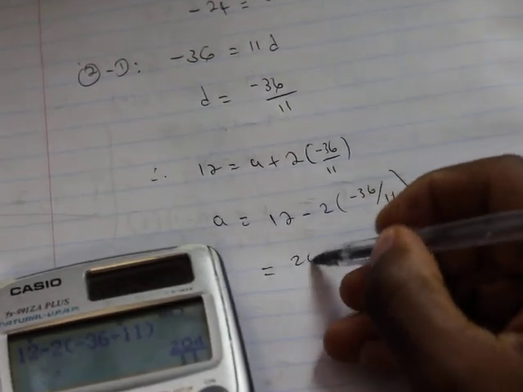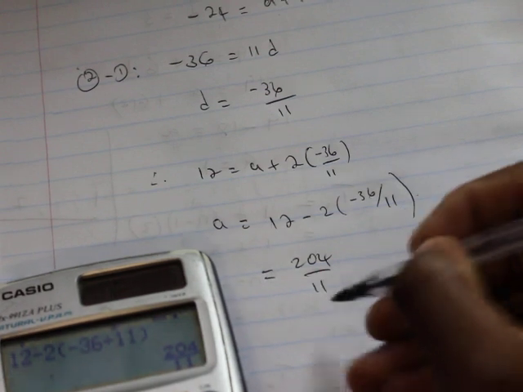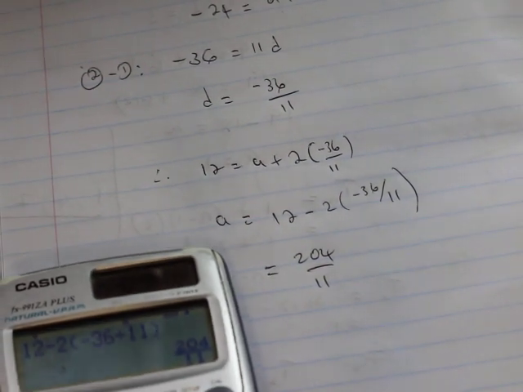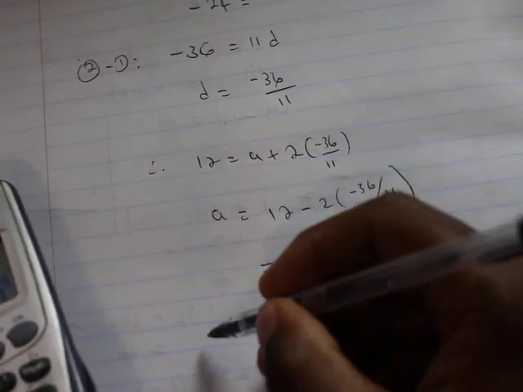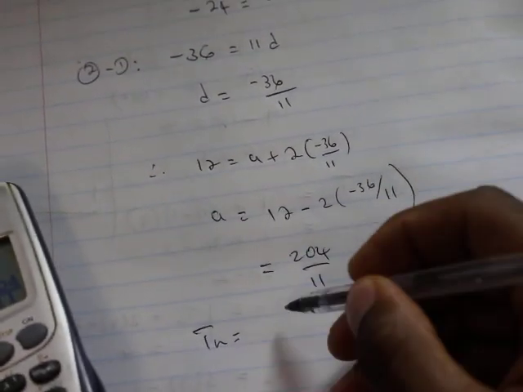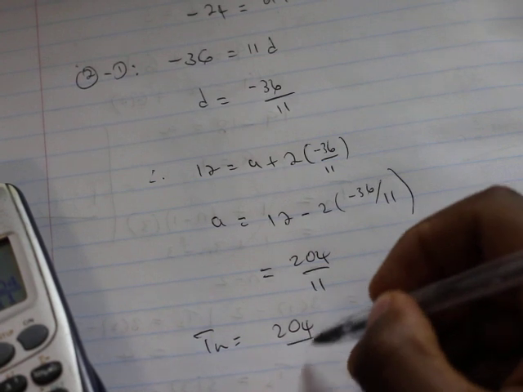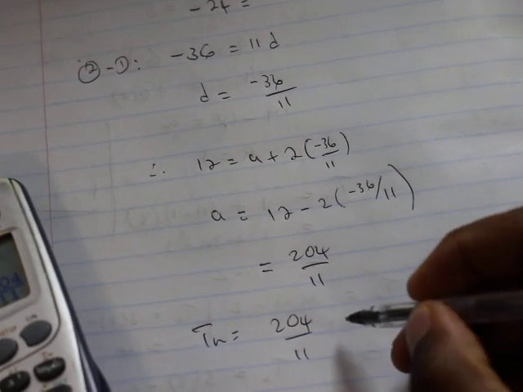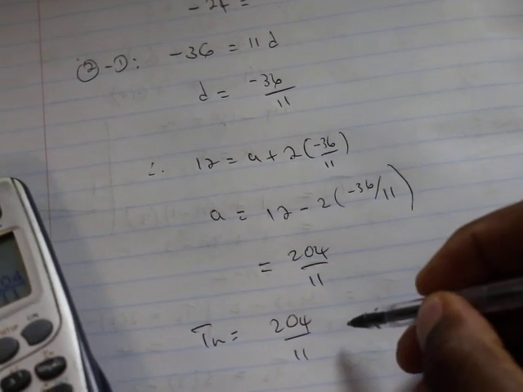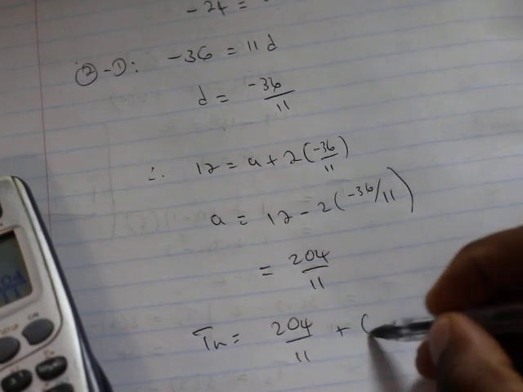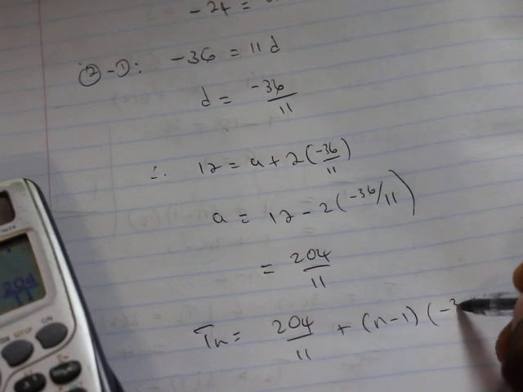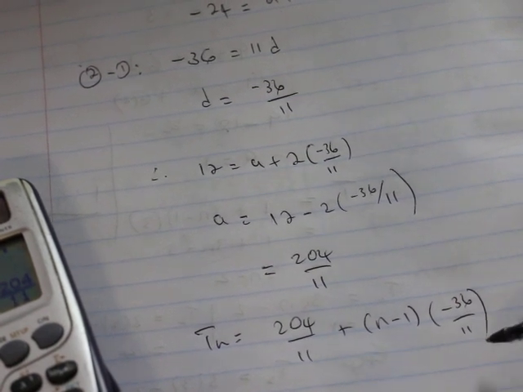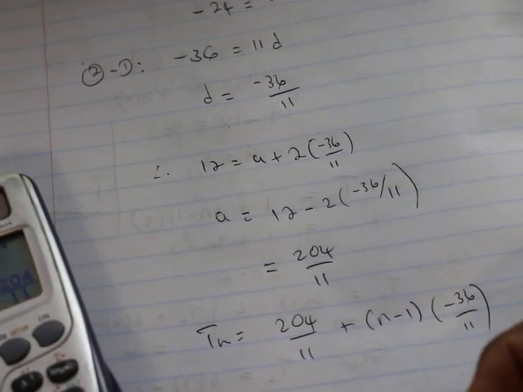And a is 204 over 11. So we've got everything now. So let's write the general term. So Tn is equal to a, which is 204 over 11, plus n minus 1 times d. The d is what? Negative 36 over 11. Okay.